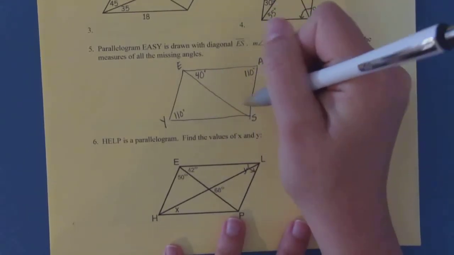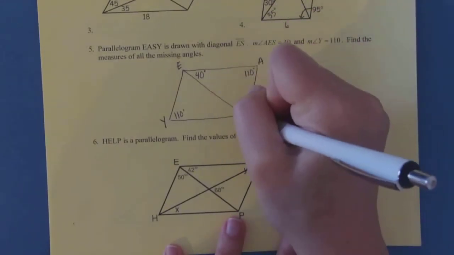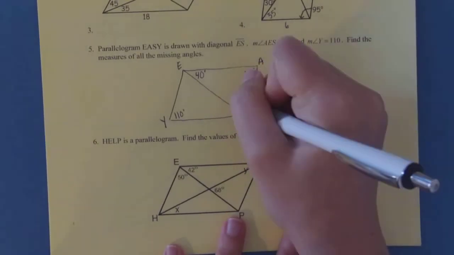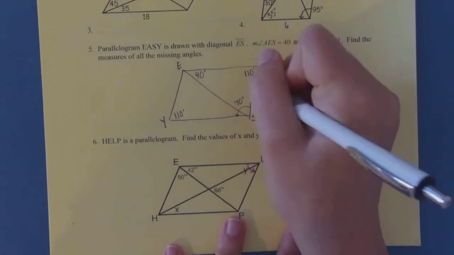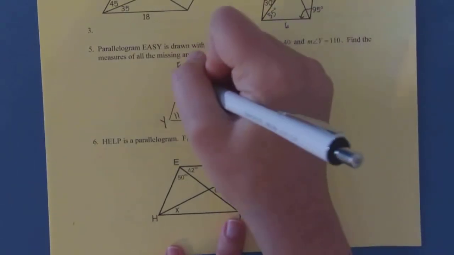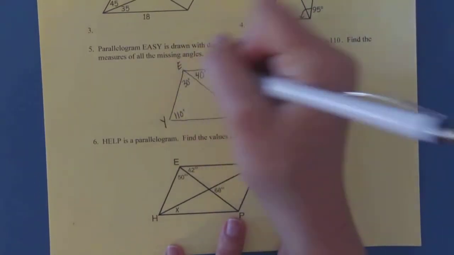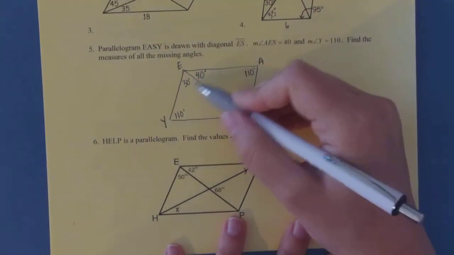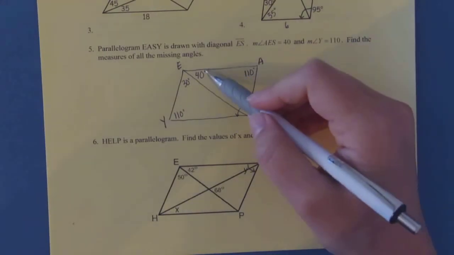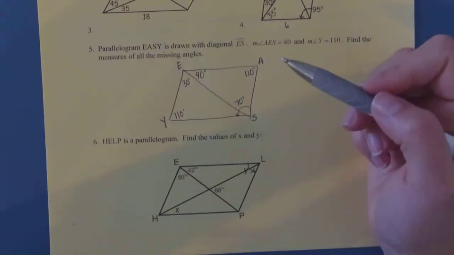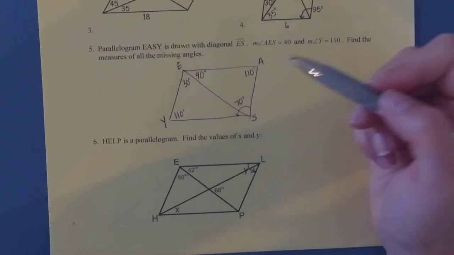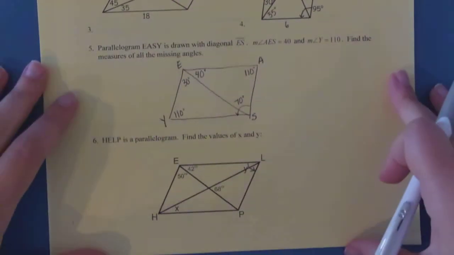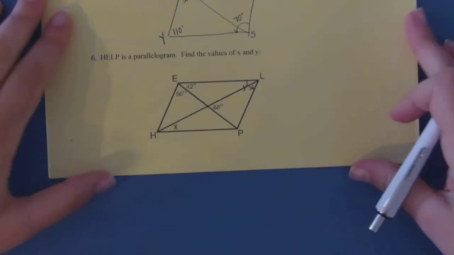Okay, well, I know this is 110 degrees. I know that angle S has to be 70 degrees total because these add up to 180. So that makes this angle right here 30 degrees. If I do 70 minus 40, that leaves me with 30 because those would also both add up to 70. So there's all my missing angles.